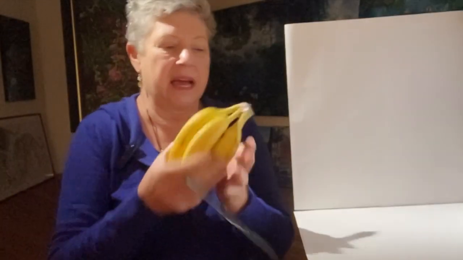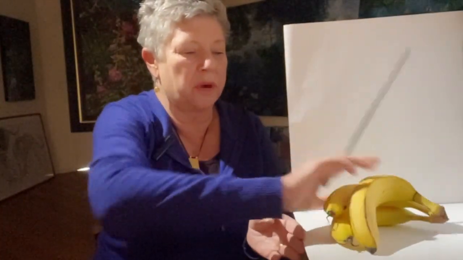In some bananas, into the shadow box like this, I want you to think of these bananas as being a long cylinder that has been curved. Always think about the simple, basic geometric shape. So the bananas are in here.